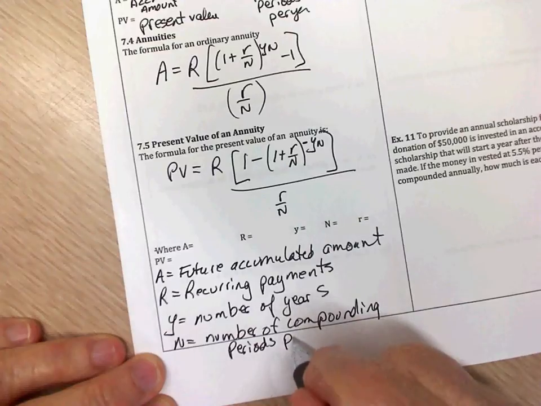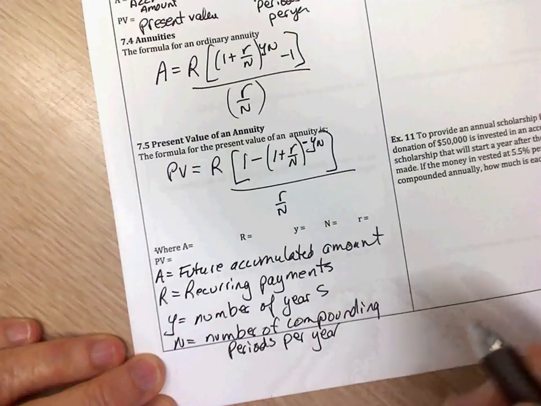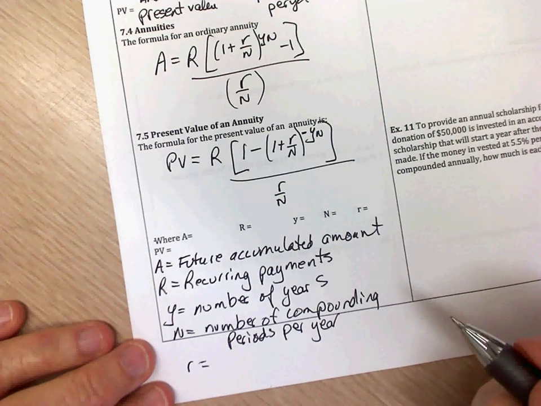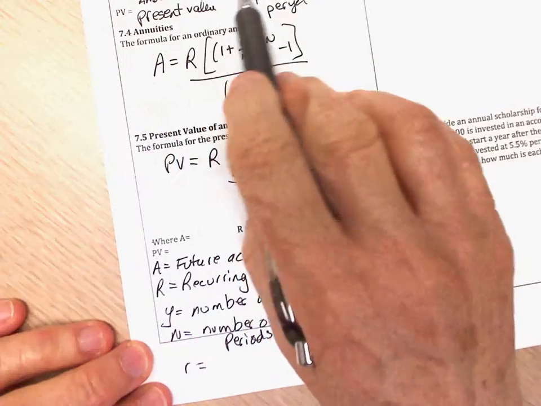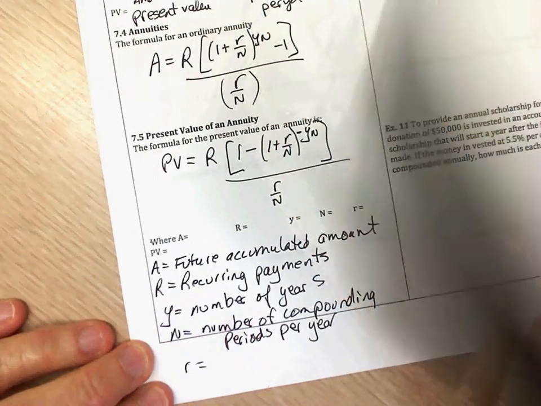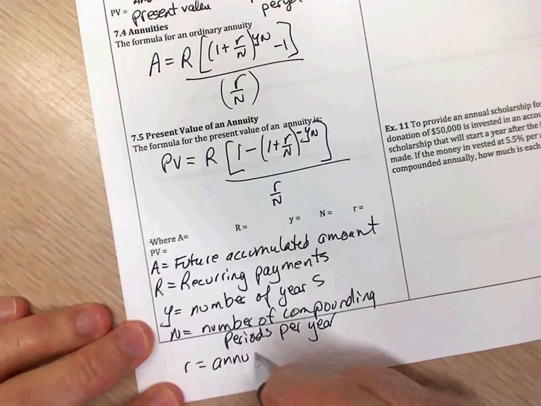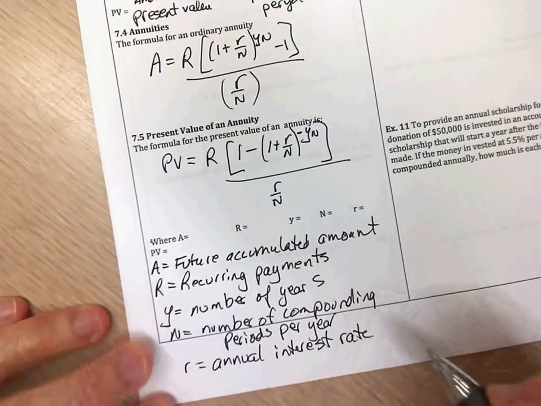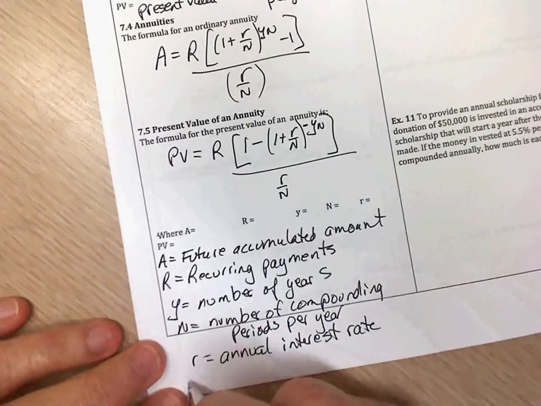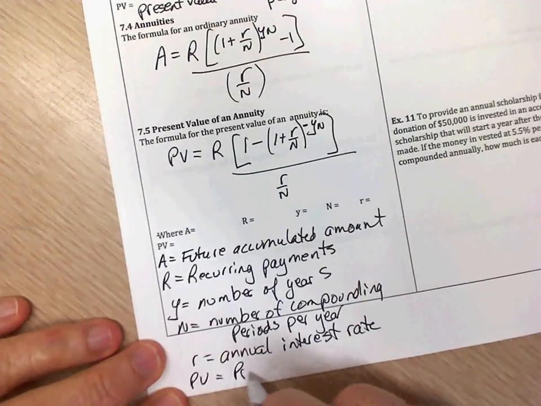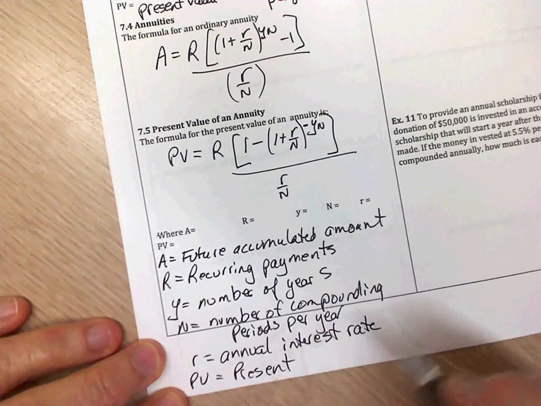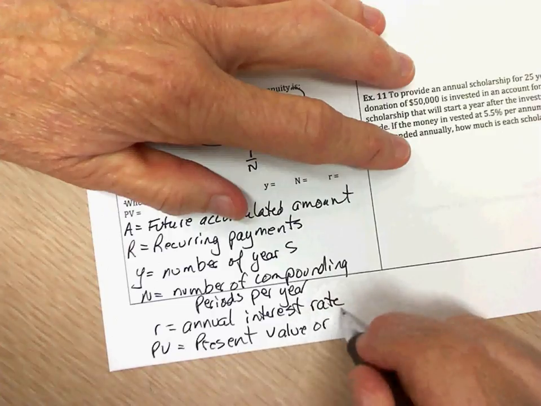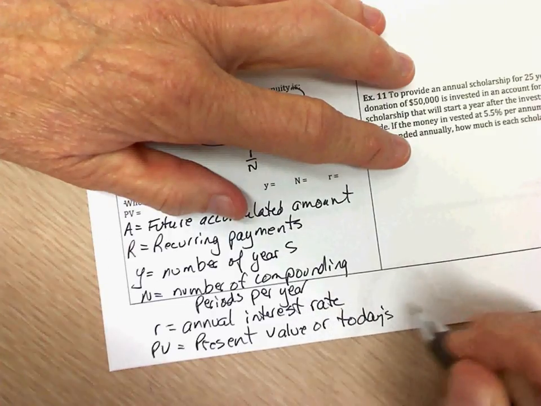R is your annual interest rate. I notice R wasn't defined up here, so you could say R is your annual interest rate. And PV is present value, or today's value, right? Value today.